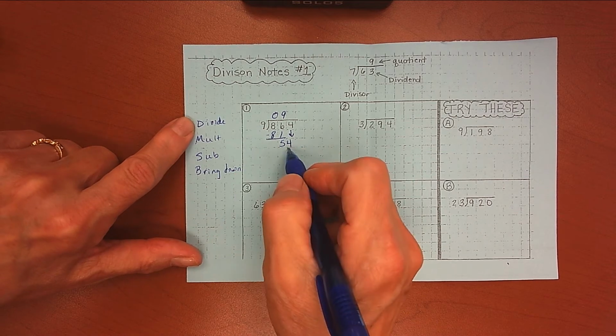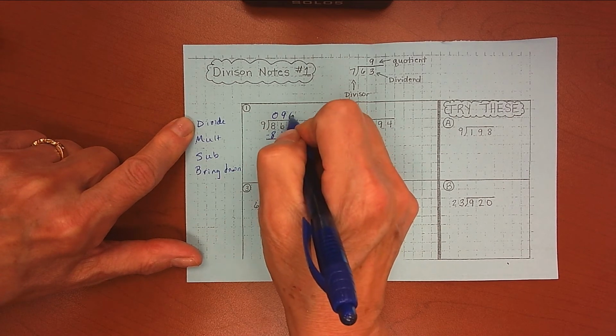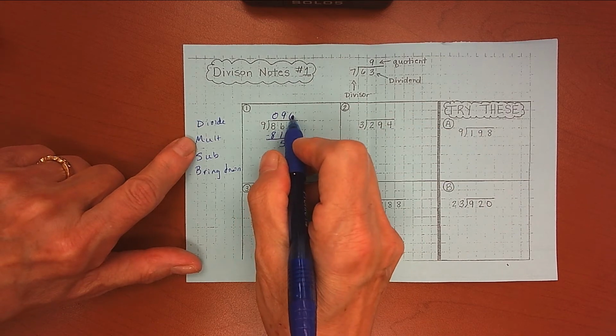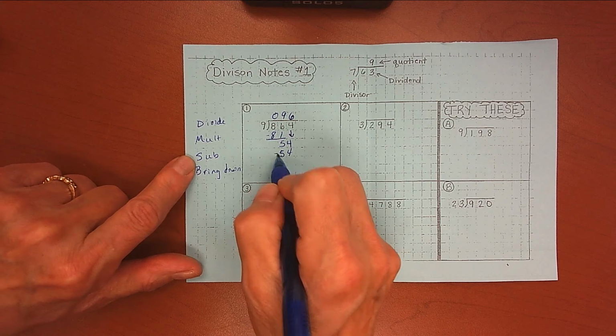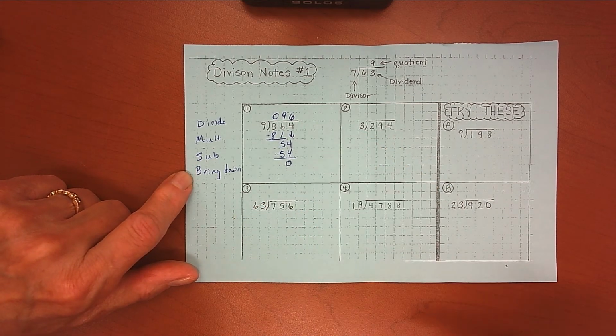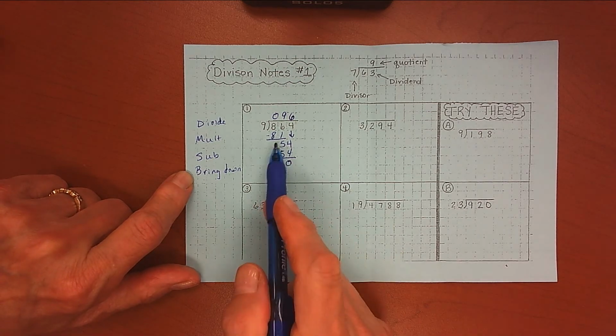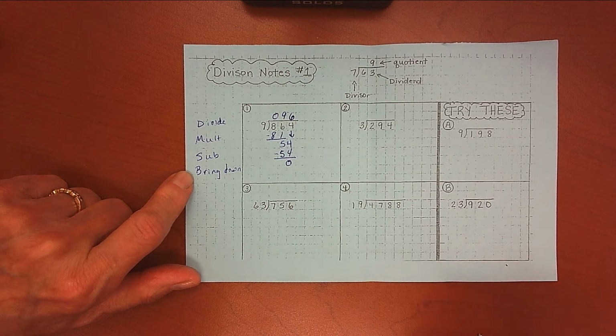9 divides into 54, and we know that's our basic fact of 9 times 6, which is 54. Now we multiply. 9 times 6 is 54. Now we subtract, and we get a 0, and then we don't have any other numbers to bring down. So our answer to 864 divided by 9 gives us a quotient of 96.